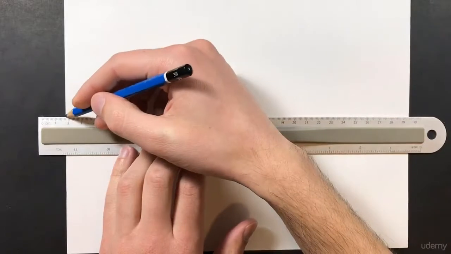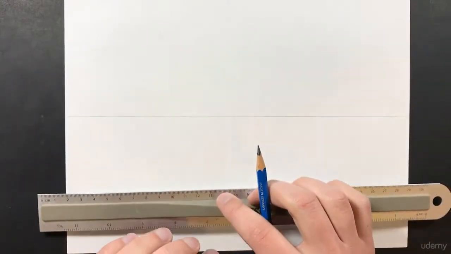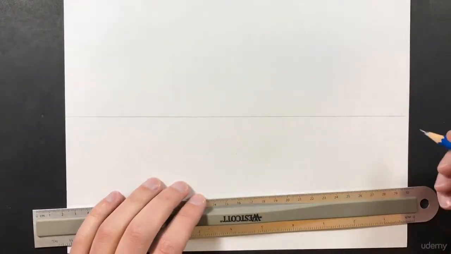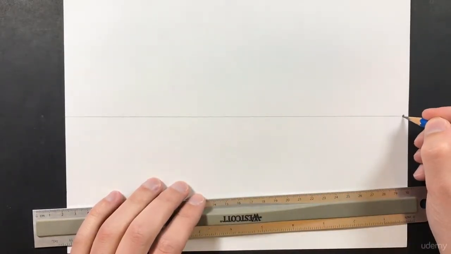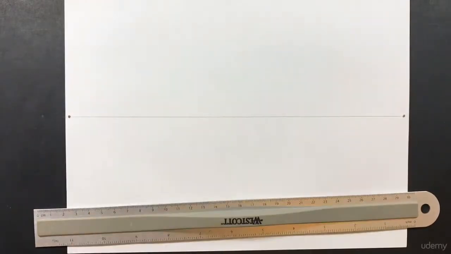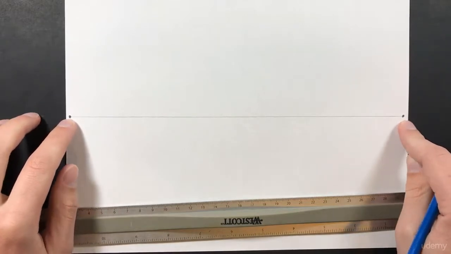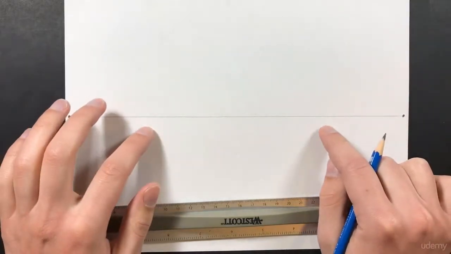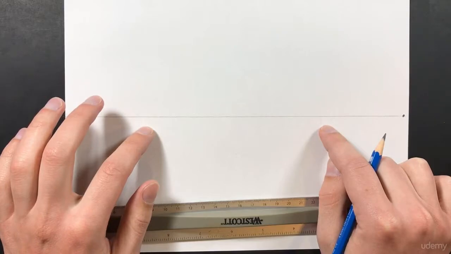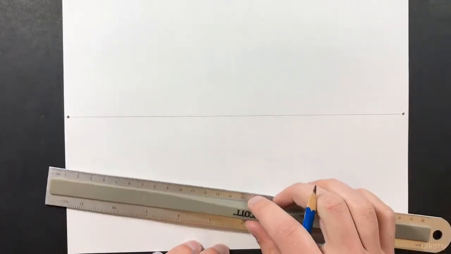The next thing we want to do is decide where our vanishing points are going to be. So I'm going to put one at both ends of our horizon line, so one there and one there. Generally, you want to keep your vanishing points as far apart as possible on your horizon line. The closer they get, the more distorted your image is going to look. So we're going to put them on the far ends, and now we can go ahead and get started.